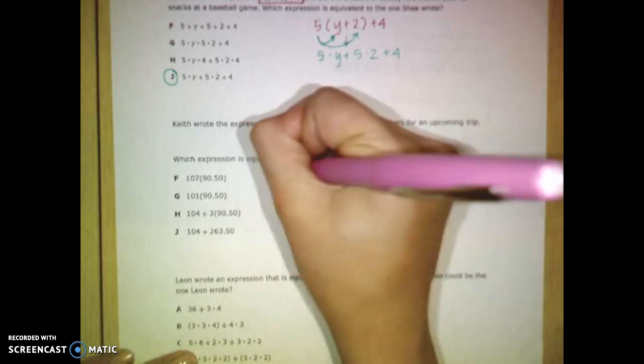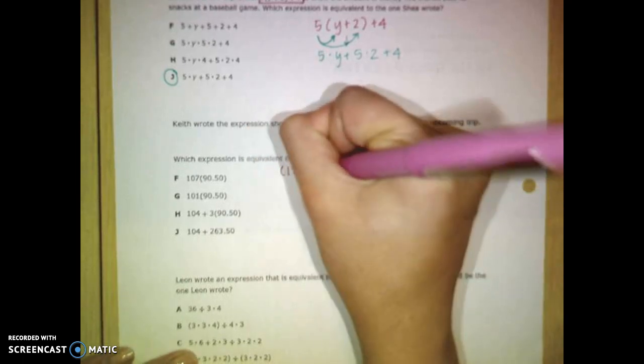This next question has, Keith wrote the expression shown to determine the cost in dollars for an upcoming trip. Which expression is equivalent to the one that Keith wrote? So this is yet another equivalency question, a question asking us, oh, which expression looks like this one? For this one, we're actually going to be using GEMDAS, so we're starting again with the expression that we were given.